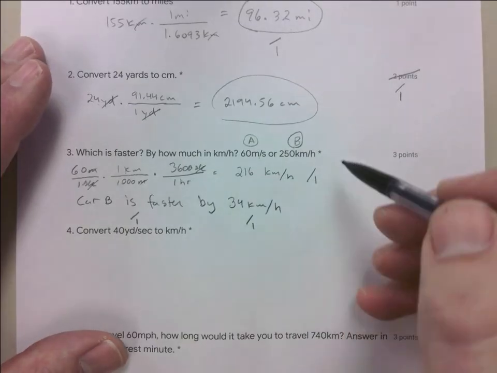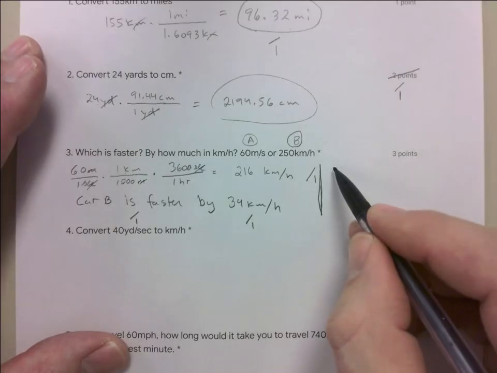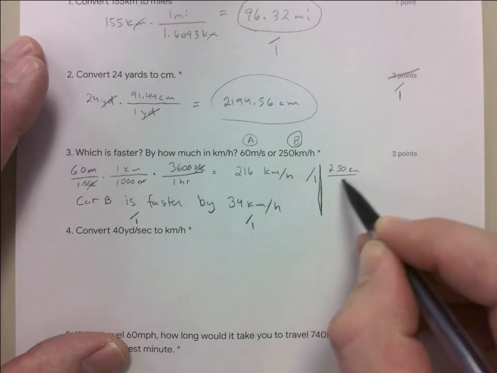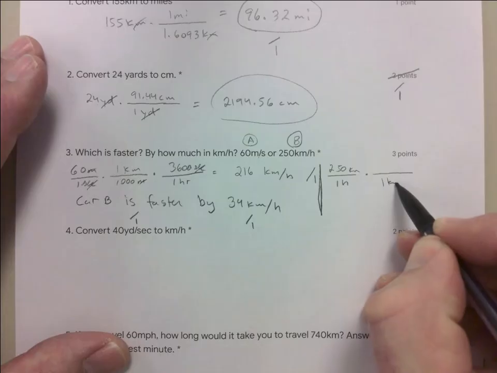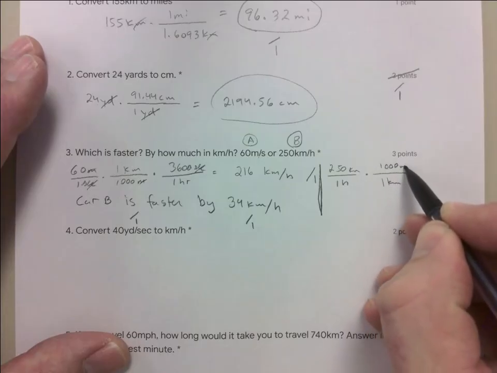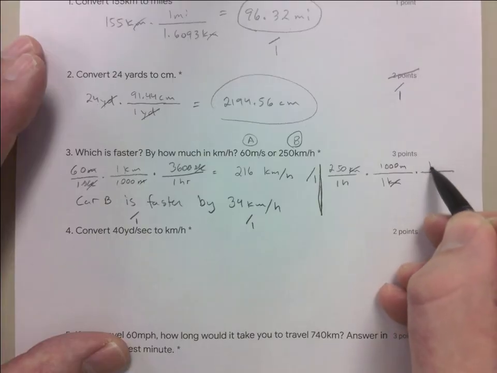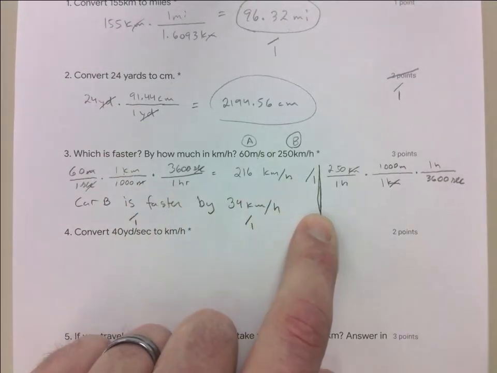The other way? Well, I will show you here so you're not thinking. You will have 250 kilometers for 1 hour, and then you would want to convert, you would say 1 kilometer has 1,000 meters. You cancel that way. And then you know that 1 hour has 3,600 seconds. So you're doing the exact opposite as the other example here.